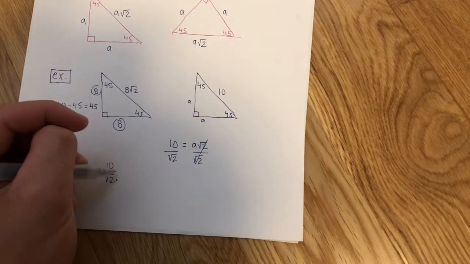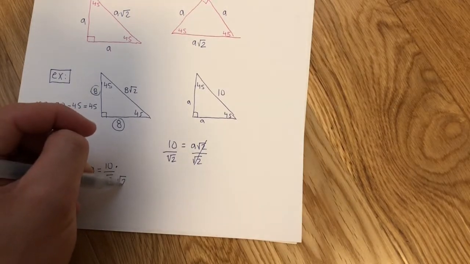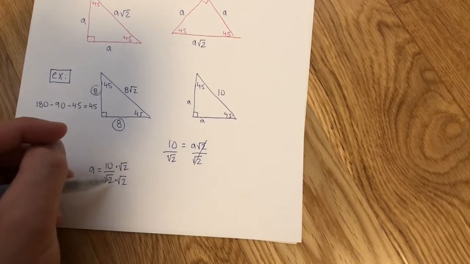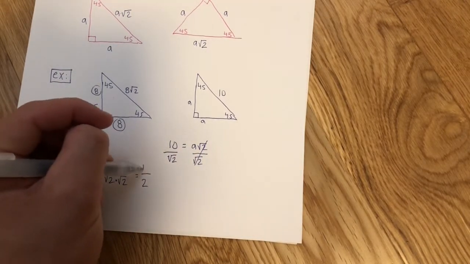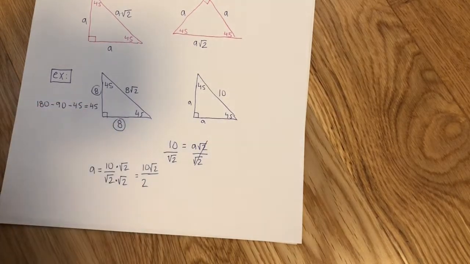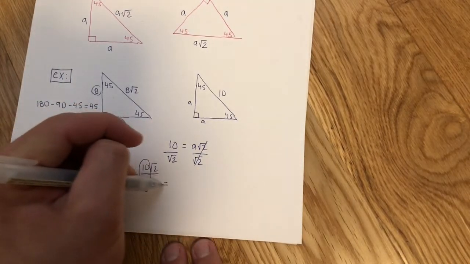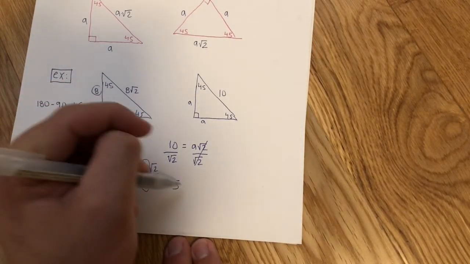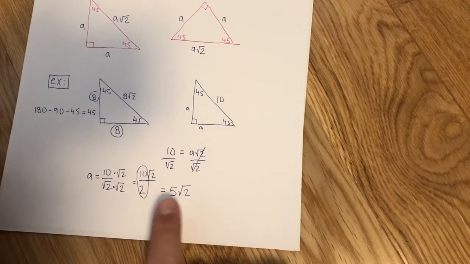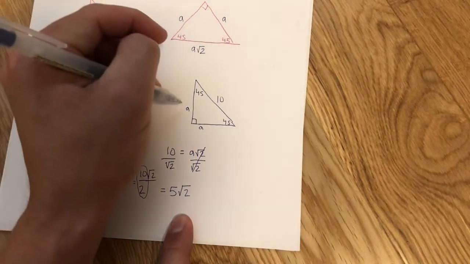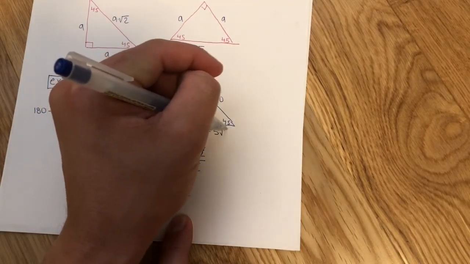So you need to get rid of it. To get rid of it, we're going to multiply by the same thing on top and bottom, because a square root times a square root gives you the number itself. And then we have 10 square root 2 over 2. Last little step here is 10 over 2 can be simplified to 5. And then the root 2 is there. So I no longer have a square root in the bottom. So that means A is 5 root 2. So this side is 5 root 2, and this side is 5 root 2.